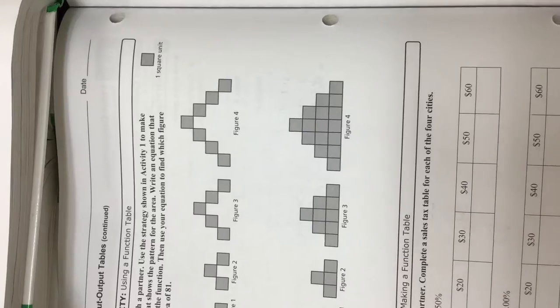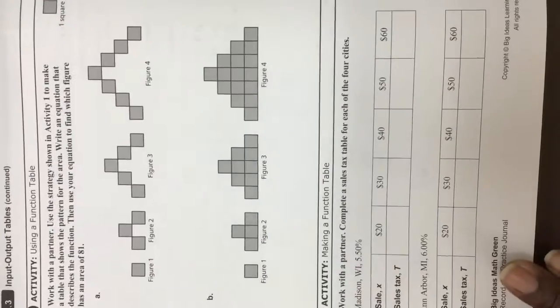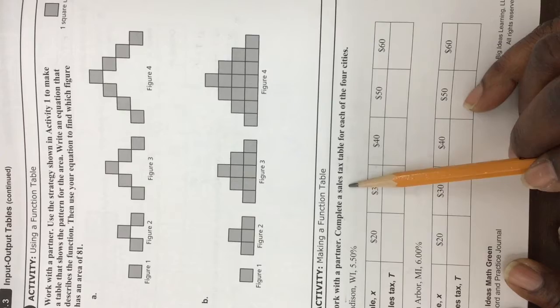On the back side, okay, it gets into a particular function table that we're not going to address today. We're going to move on to the bottom of the page, okay? Let's take a look. On the bottom of the page, you see that we have a table. It says, work with a partner. I'm your partner, okay? It says, complete the sales tax table for each of the 4 cities, okay?